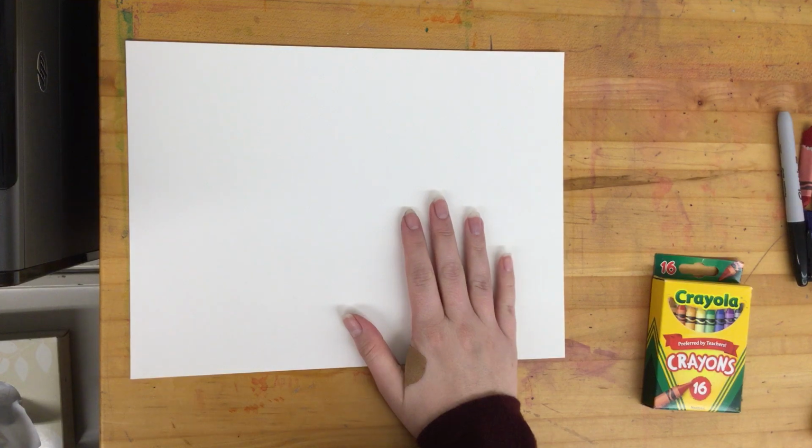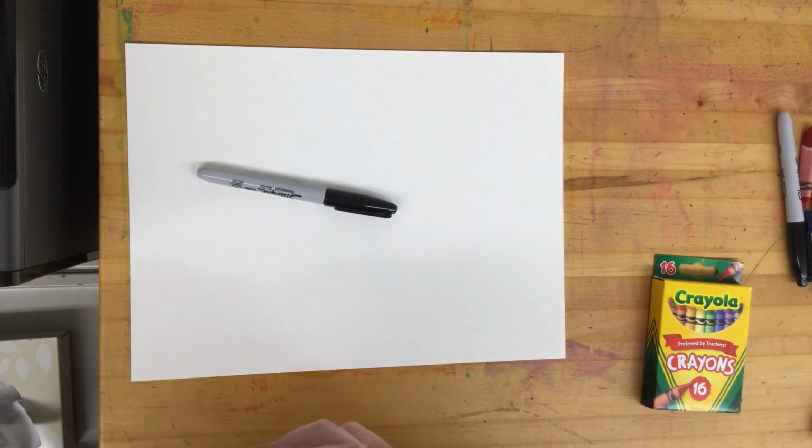This is going to be a drawing assignment. There's going to be no painting. You can use crayon or colored pencil, your choice. I'm probably going to use crayon just because that's what I have on hand. You're going to need a piece of paper, drawing paper, 8.5 by 11 or 9 by 12, and your Sharpie marker to get us started.